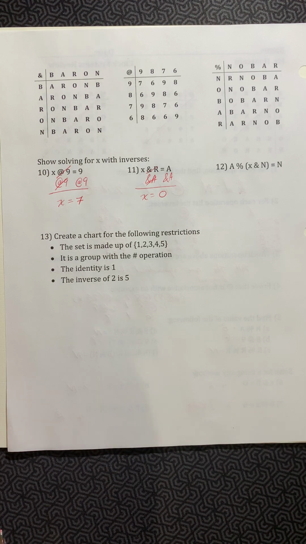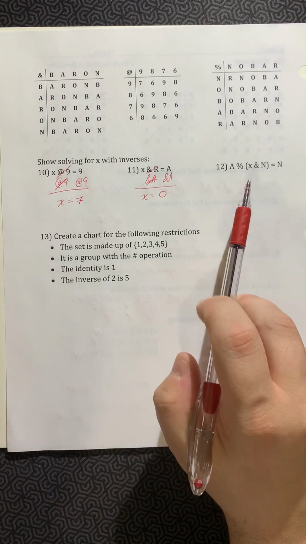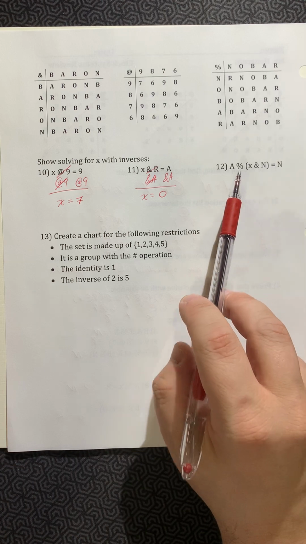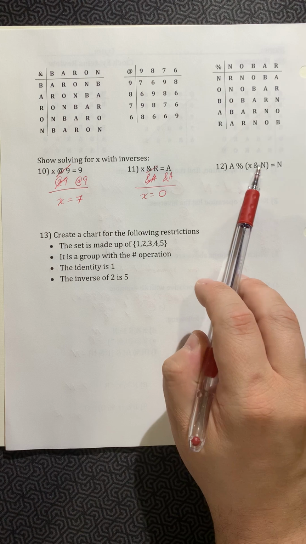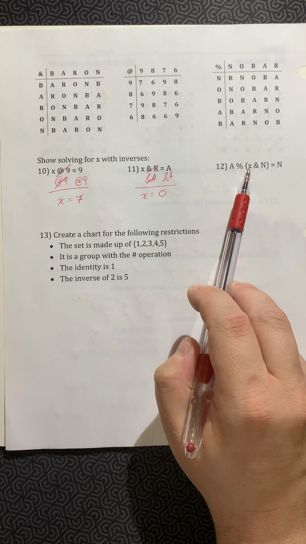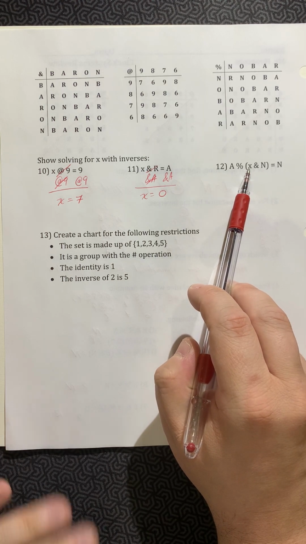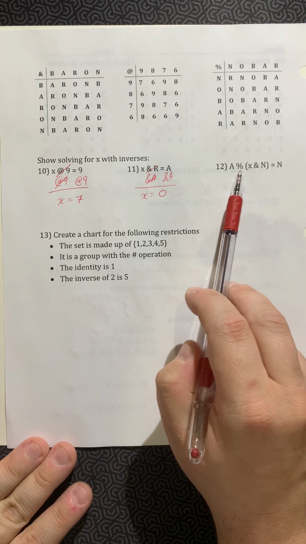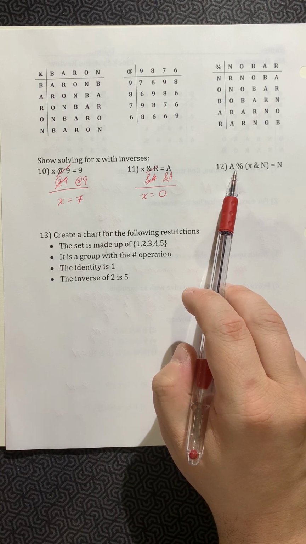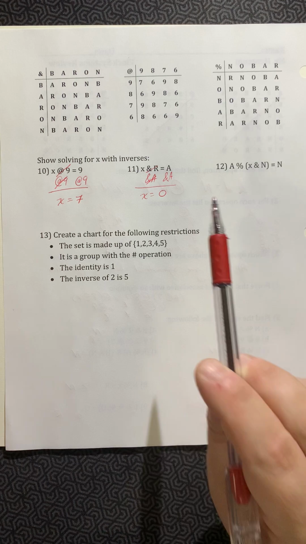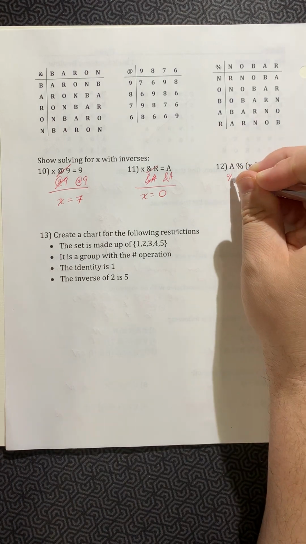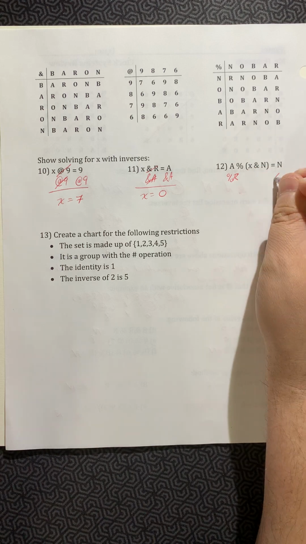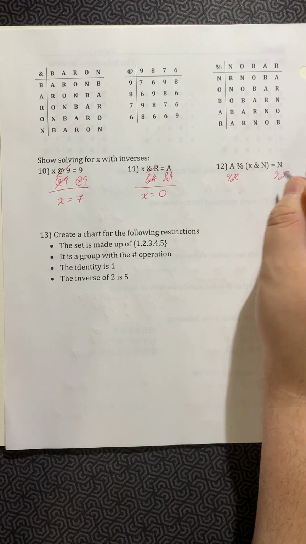And it even works for multi-step problems. So in this problem, I have to get rid of the operation outside of the parentheses first, since that's not involved when we are trying to evaluate when x is there. So I have to get rid of this percent with the a first. And so if I look at the front on what a's inverse was for the percent operation specifically, a's inverse was r. So I do percent r on both sides.